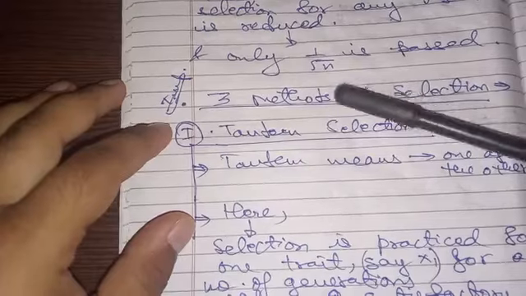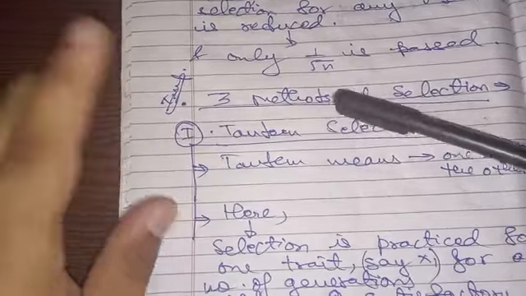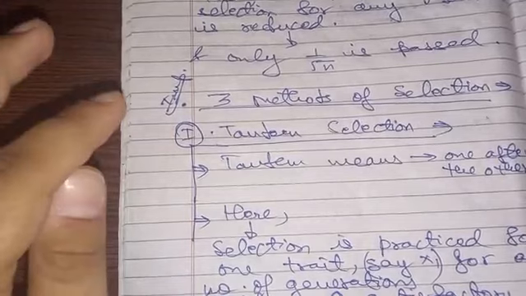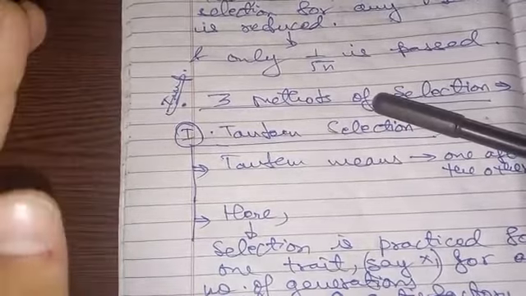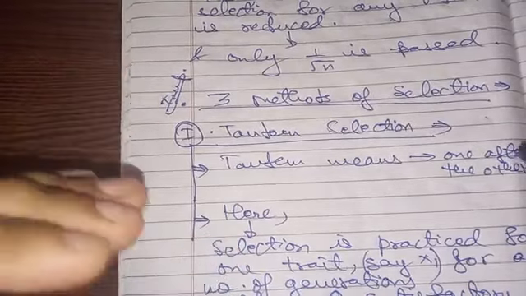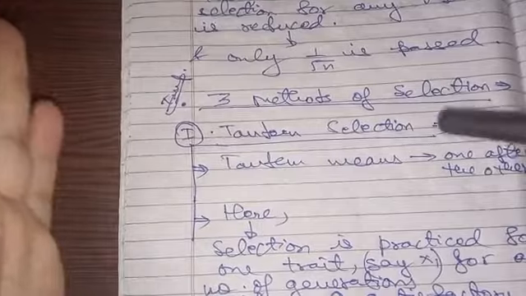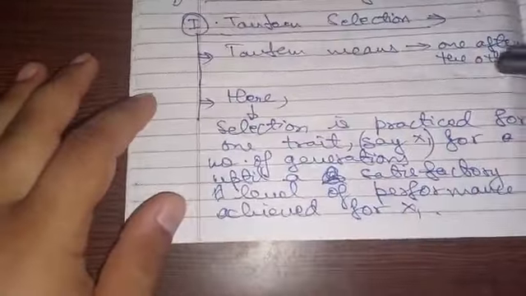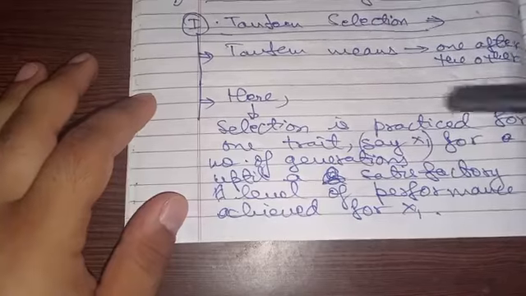So first method of selection is tandem selection. There are 3 methods: tandem selection, independent culling level, and total score or selection index method. So first is tandem selection. Tandem literally means one after the other. The literal meaning of tandem is one after the other. So the definition applies the same meaning.